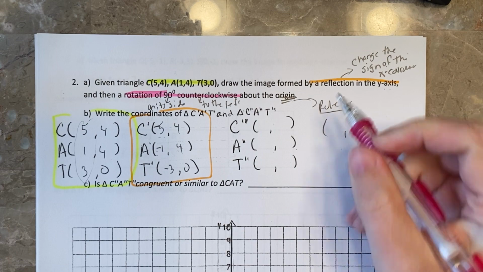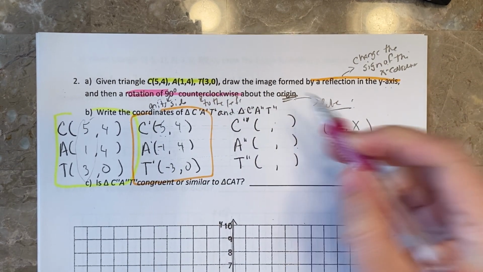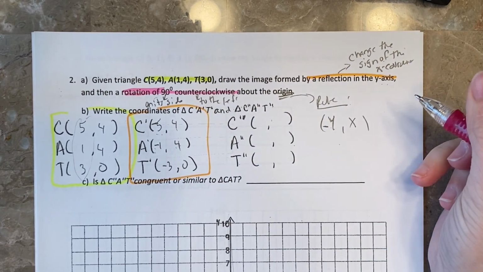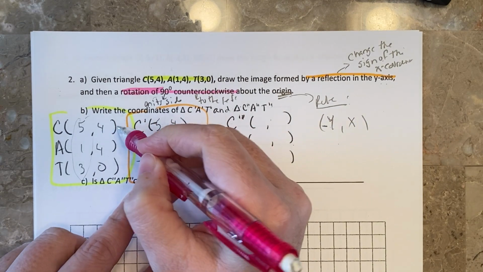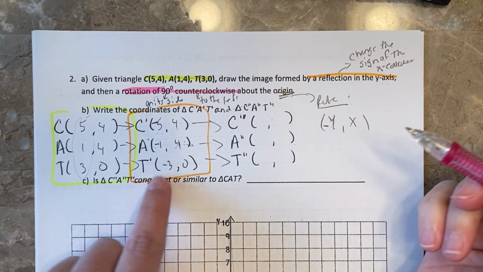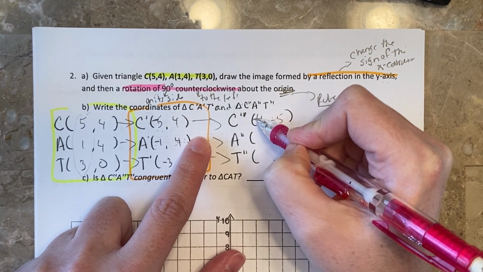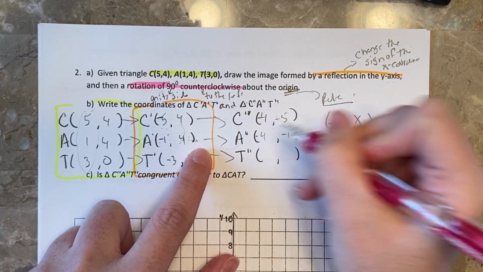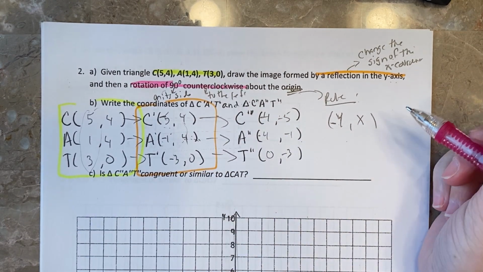And what is your rule? Remember, for a rotation of 90, you have to switch the order of x and y. Counter is to the left, so you change the one on the left. Okay, so again, you're changing these ones right here. This becomes this, and then the second one becomes the third one. So we swap the order, change the one on the left. Swap the order, change the one on the left. Swap the order, well, I can't change that. Change the one on the left.